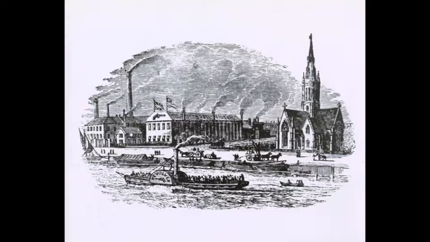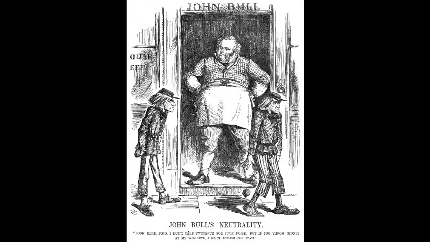This hypocrisy was seen in the depiction of John Bull, who is the personification of England in a variety of political cartoons published in Harper's Weekly. In England, there was widespread sympathy for the Confederacy. That sympathy was based along class lines.